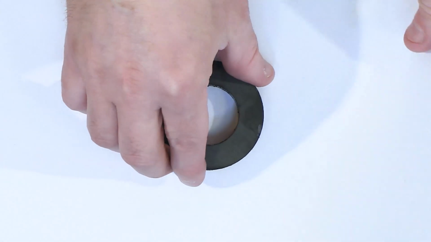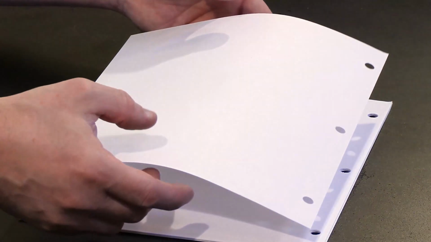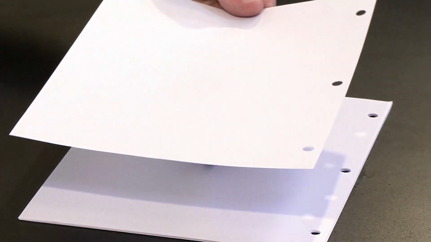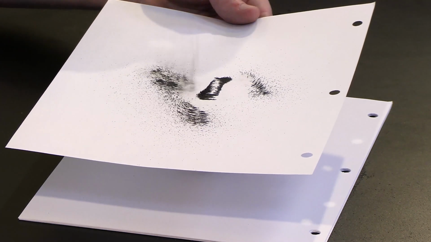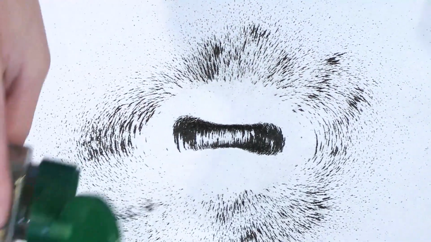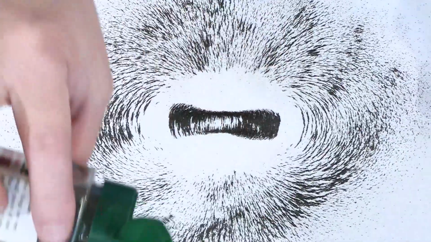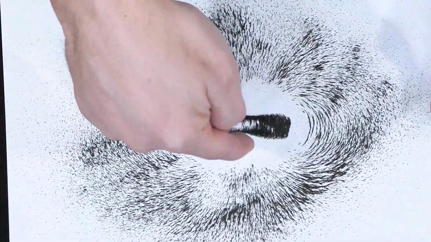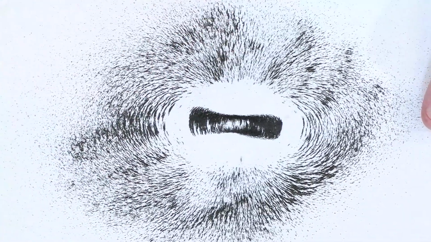Now, I don't really know if this is going to work, but let's see if we can get this to work. I've never tried it, so I doubt it'll work, but I don't know. Let's just try it. Let's see what it looks like when we do it from edge on. Oh, look at that. That worked way better than I thought. I hadn't actually tried this before. So you can see the magnetic field is coming out of one side and into the other side. So one side is north, the other side is south, or vice versa.